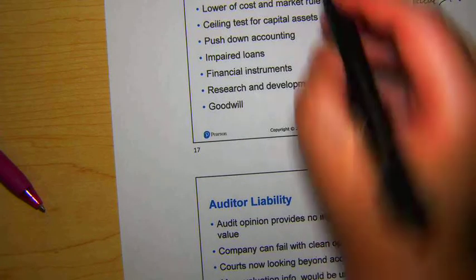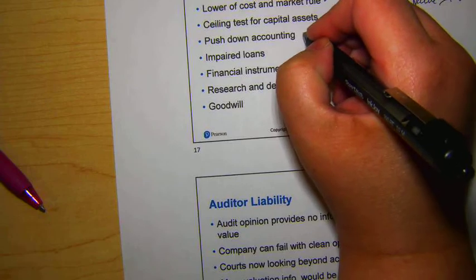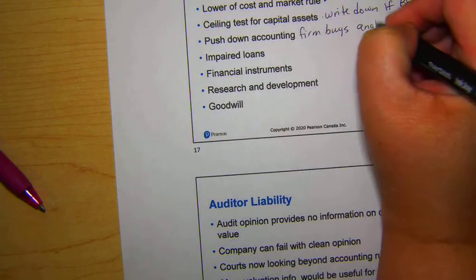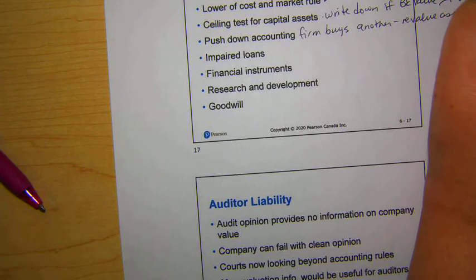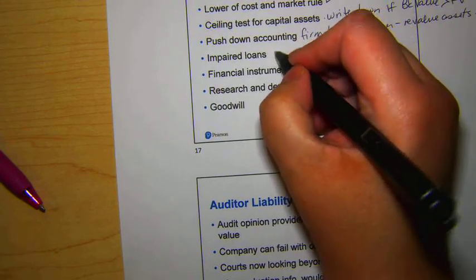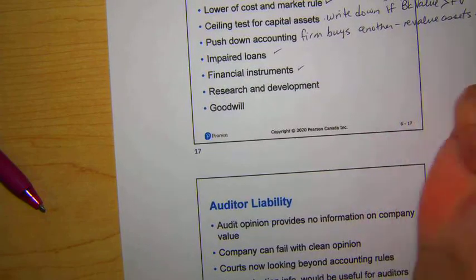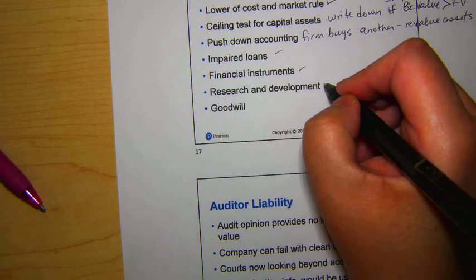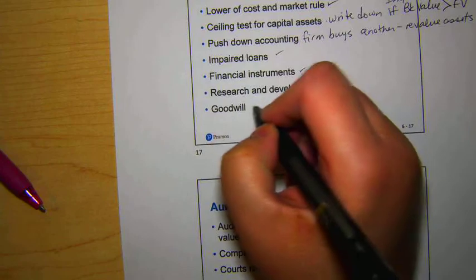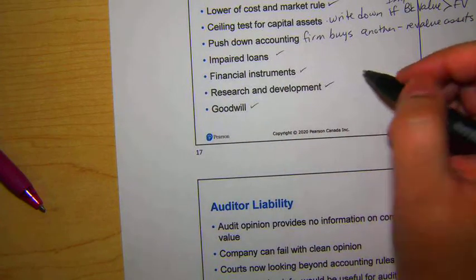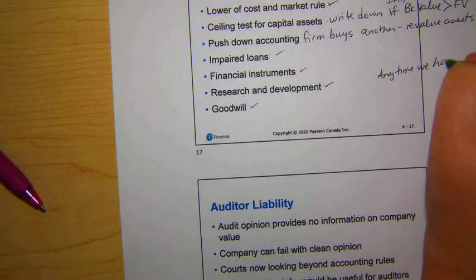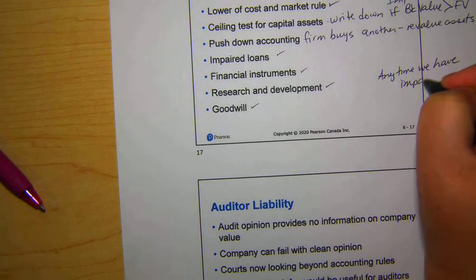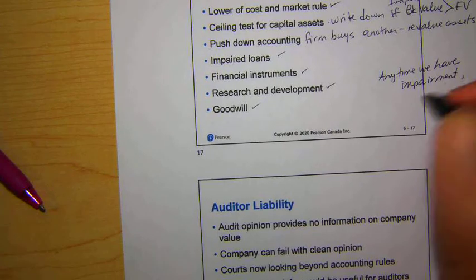Push down accounting, when a firm buys another: we revalue the assets. Impaired loans, financial instruments are fair value. Research and development, fair value. Goodwill, fair value. Pretty much any time we have impairment, it's fair value.